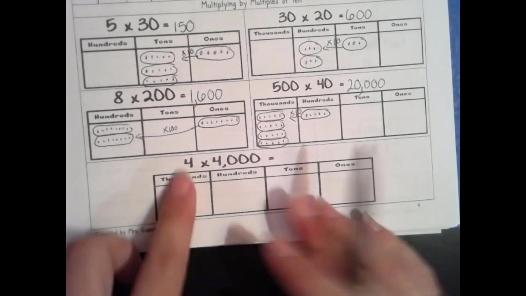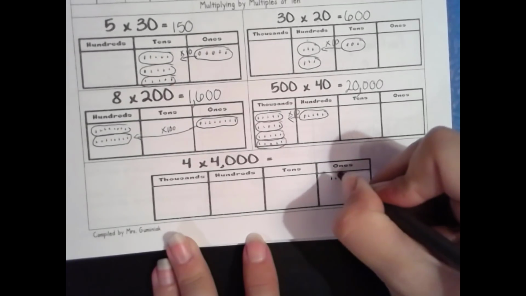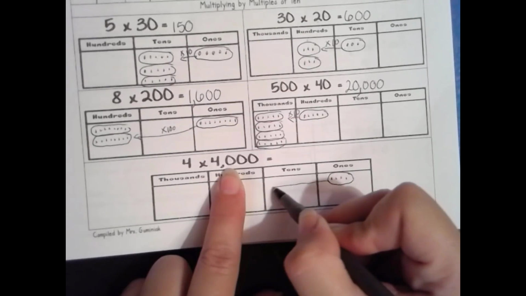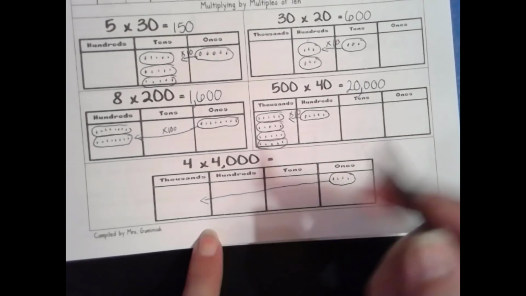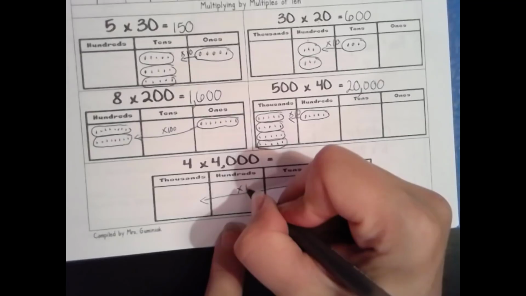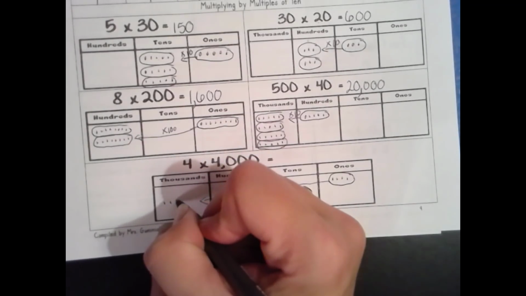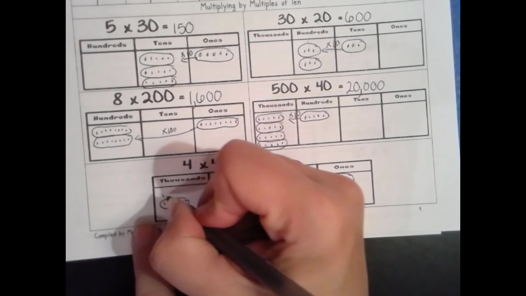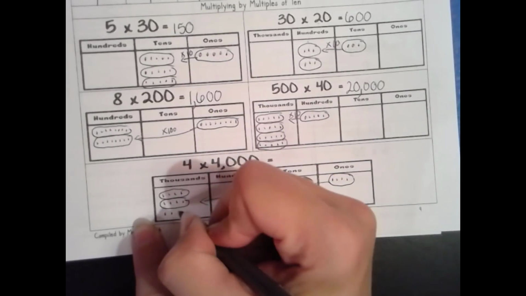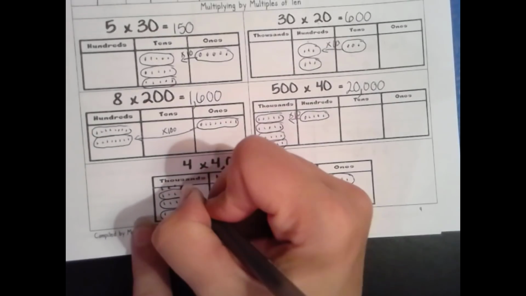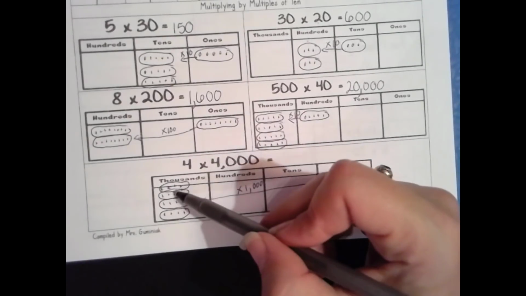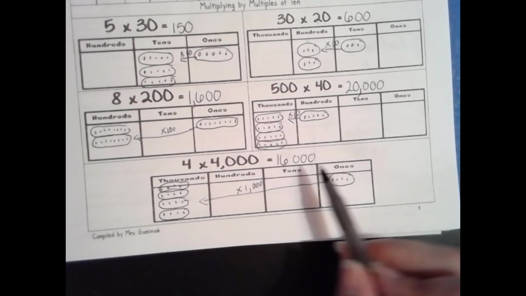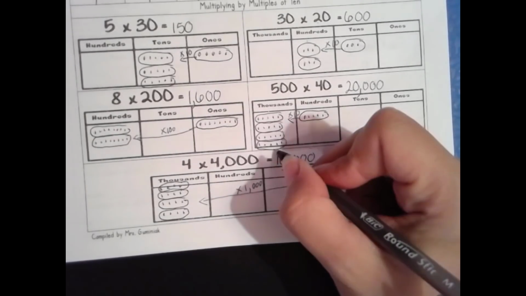Okay, so here we start with 1, 2, 3, 4 ones. Now we're moving all the way over to the thousands, because times 10 moves it to the tens, times another 10 moves it to the hundreds, times another 10 moves it to the thousands. So it moves over 1, 2, 3 places when I multiply by 1,000. So 1, 2, 3, 4. Now that's just one group of 4. I need 4 groups of 4. 4 groups of 4. 4, 8, 12, 16. And it's 16 thousandths. 1, 2, 3 zeros. Starting from the ones place, I count over 1, 2, 3 to separate my ones period from my thousands period.